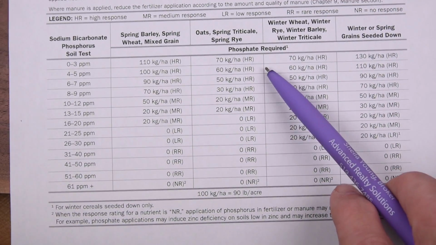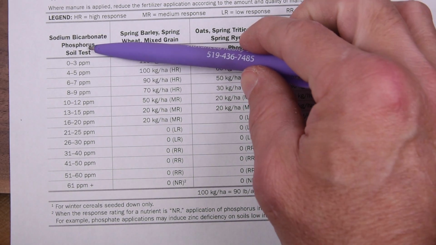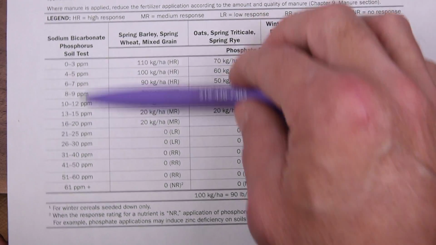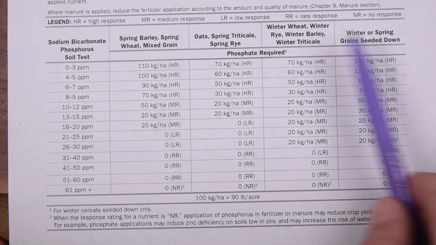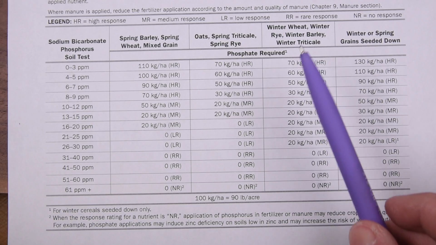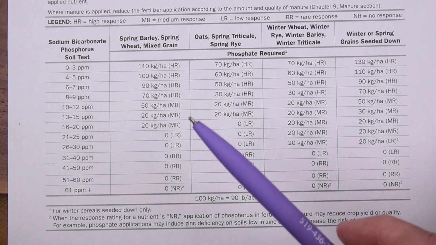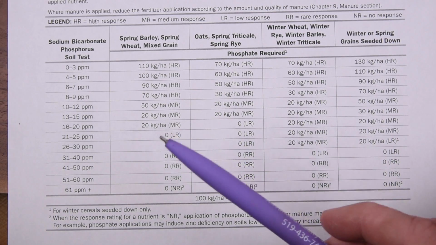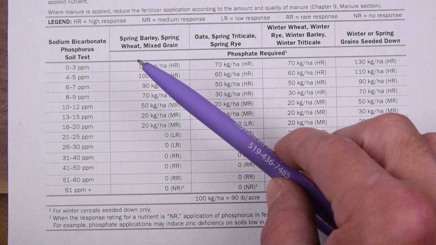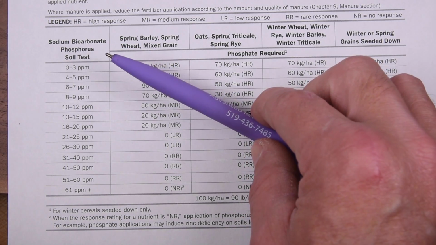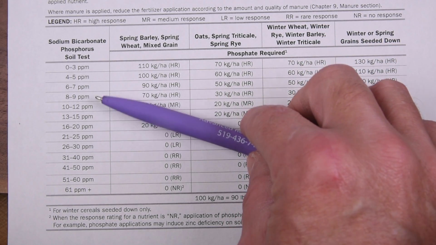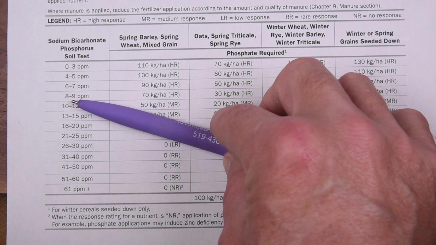All these tables are set up the same way, where in the left-hand column there is a soil test value, and across the top there are different crops listed. So in this case, let's say we have winter wheat, and a sodium bicarbonate phosphorus soil test of 9 parts per million. That number comes off the soil test report you get back from sending a soil sample in. So we go down the sodium bicarbonate phosphorus soil test column until we get to the soil test value, which in this case is 9.